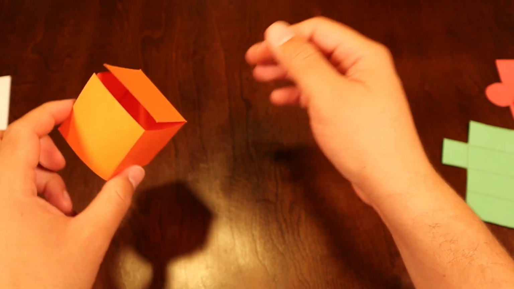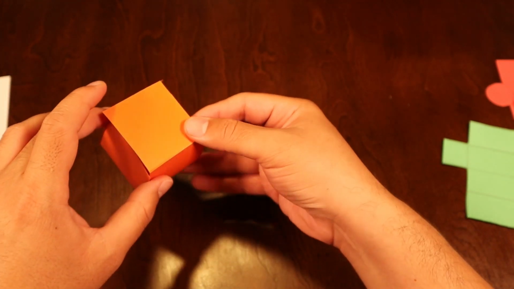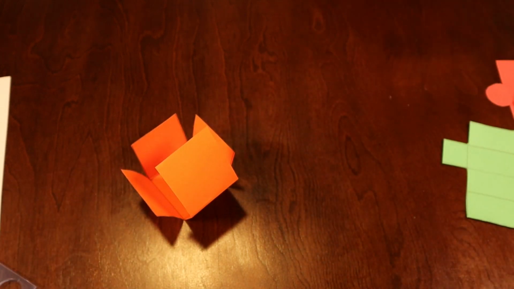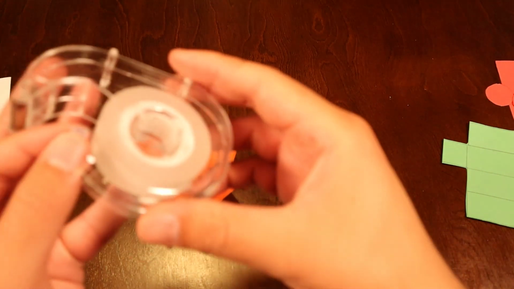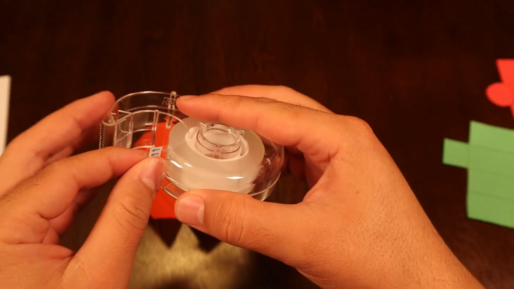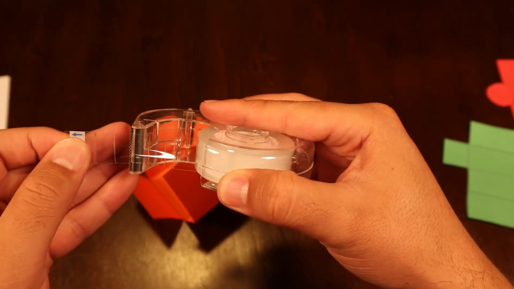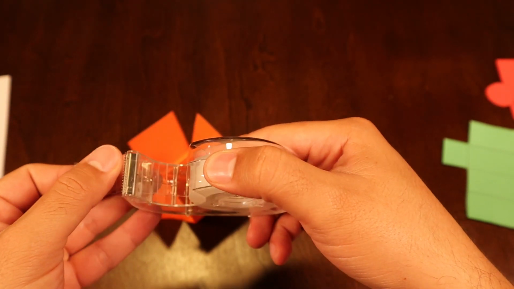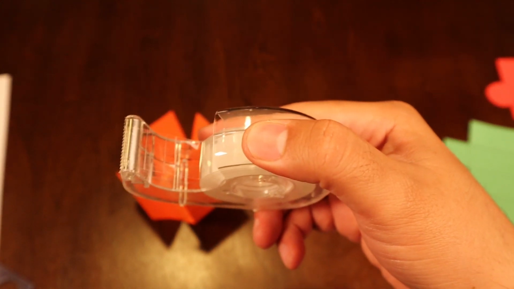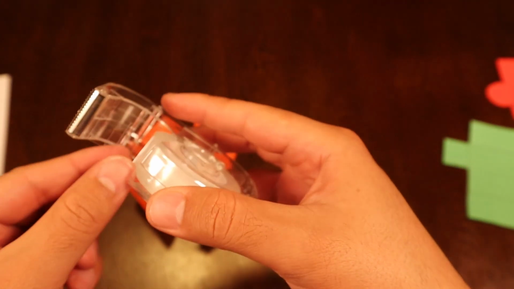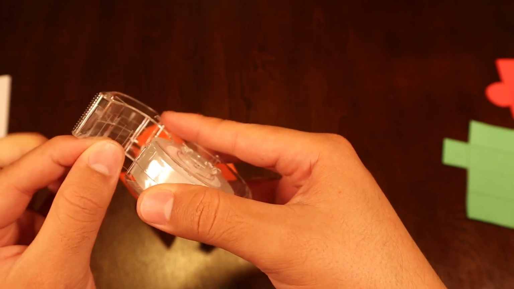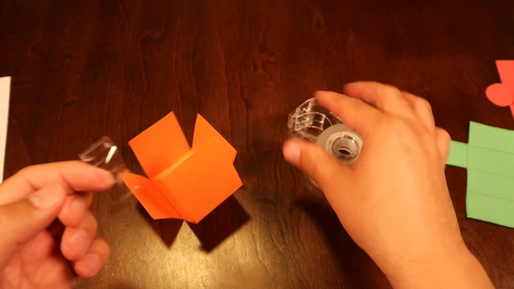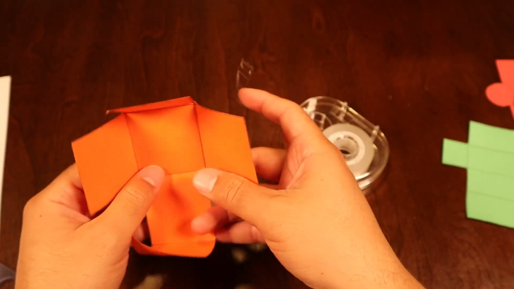Okay, so now we're gonna use some tape to make sure that this stays together. So let's see how we can do this. Okay, so make sure you grab your tape, and if it's brand new tape, you'll have this piece here that you can cut off just by like so. Okay, so grab a piece of tape, maybe not too long, like this. And let's start putting this together.